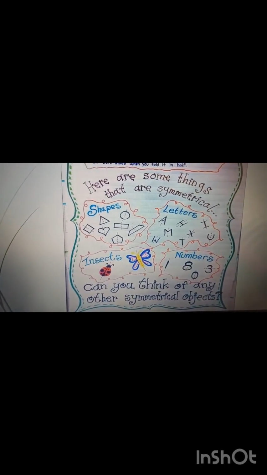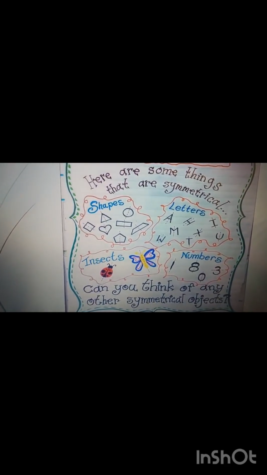Can you think of any other symmetrical object? If you find any symmetrical object, just comment on this video. This is homework for you. You have to think about more symmetrical objects and more symmetrical things in our nature. Our nature is so beautiful and so reflective. So let's learn with fun, with the symmetrical objects. Thank you so much.